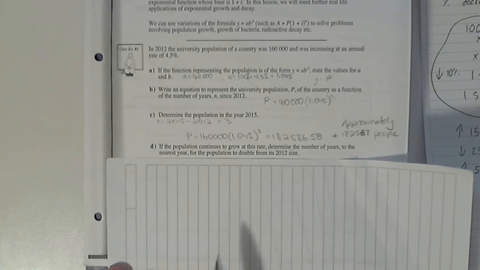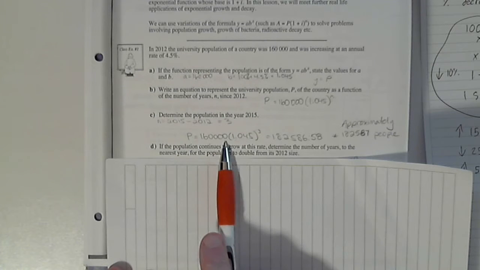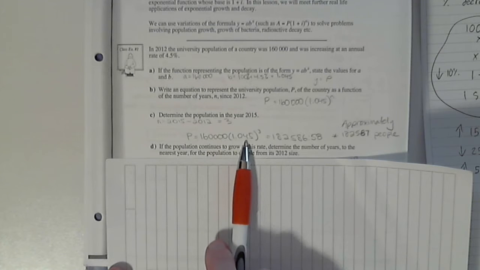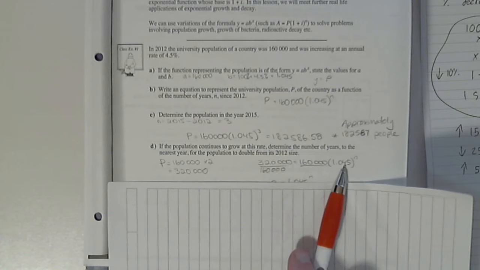Now we actually have the p-value. We know what population we're trying to get to. That should be double our a value, so it should be 320,000. This exact same b value, exact same growth rate, and we're trying to solve for n this time. So p is 320,000. We sub it into our equation, and we're trying to solve for n.